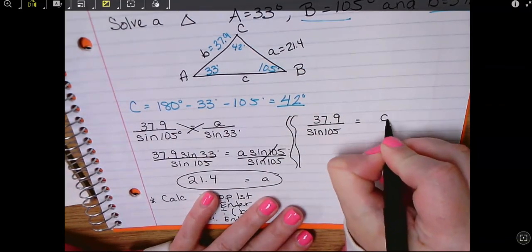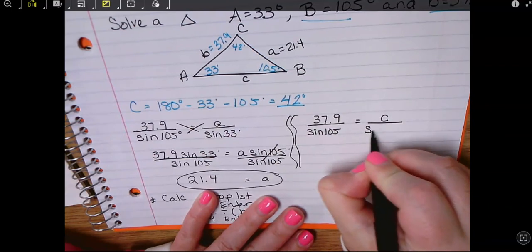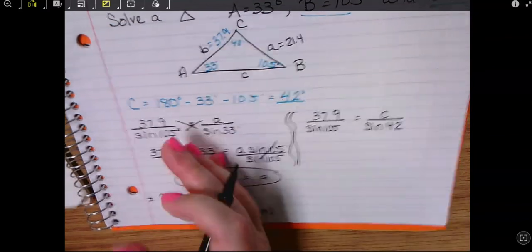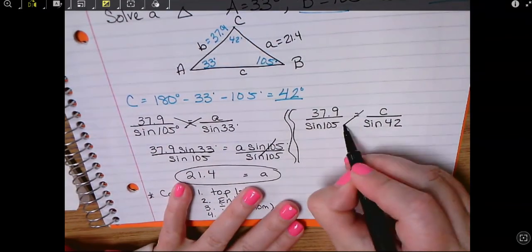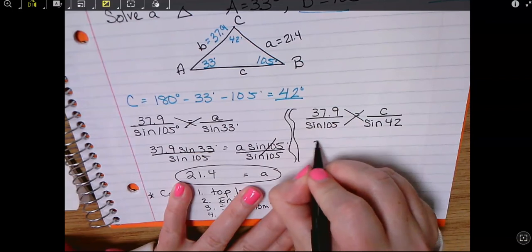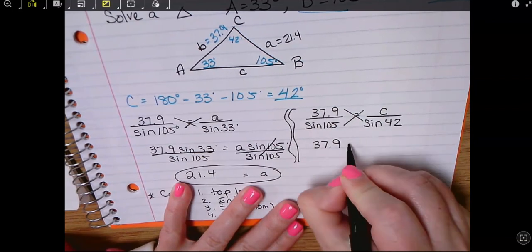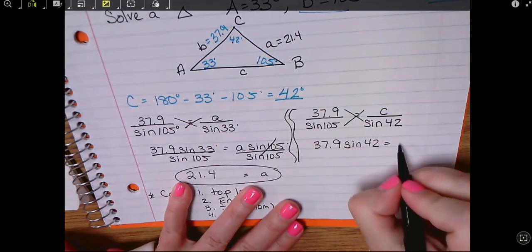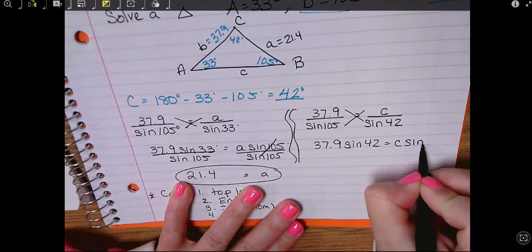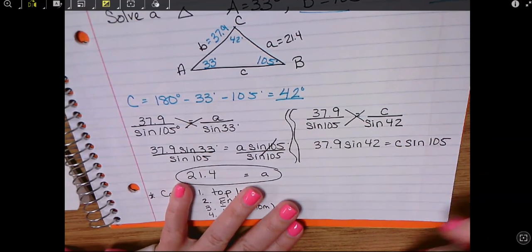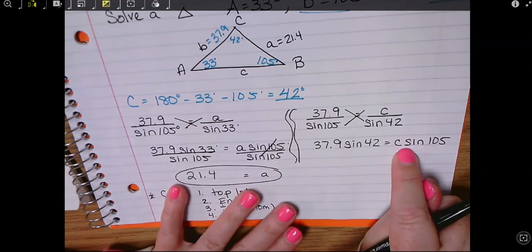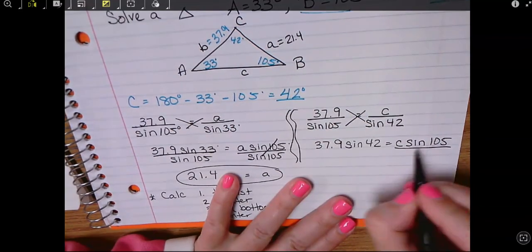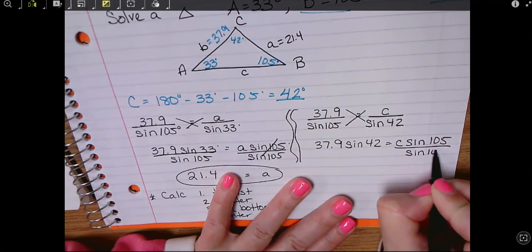So we're going to find little c over sine of 42. Now we're going to do the exact same step as we did over here. So we're going to cross multiply. So I get 37.9 sine of 42. And then multiply here, and I get c sine of 105. Okay, now I'm solving for little c, so I got to move sine of 105. Remember, it's a package deal, so I'm going to divide all of that over.